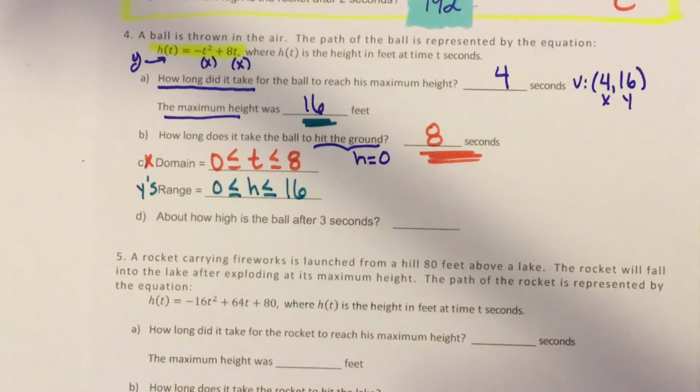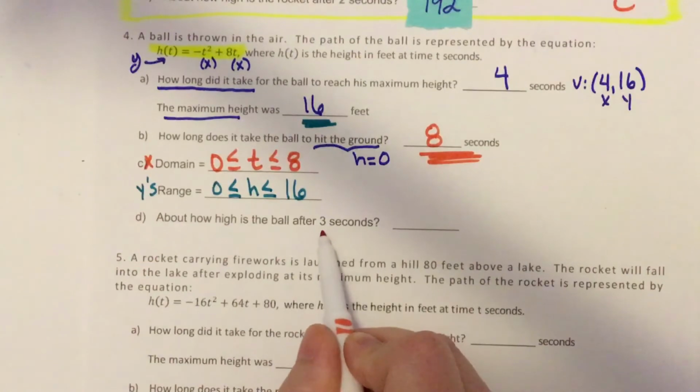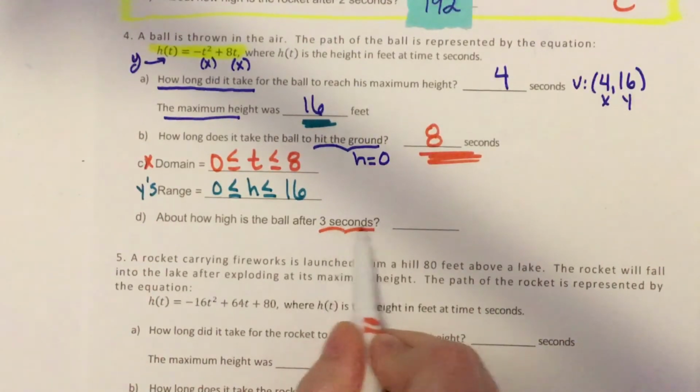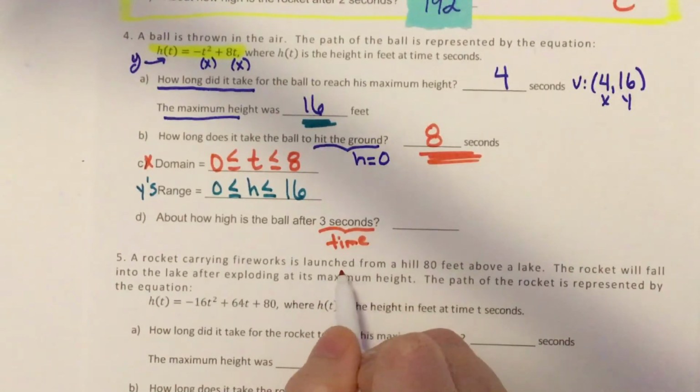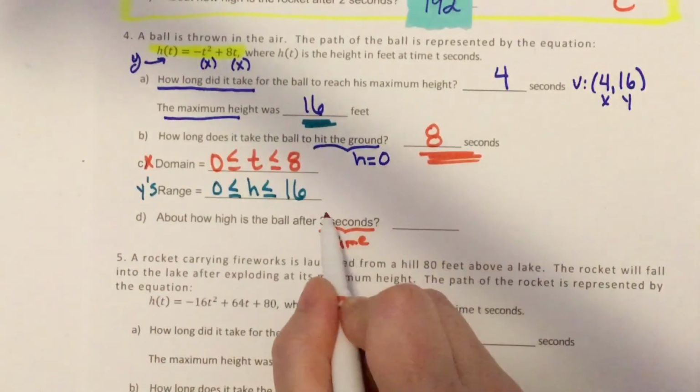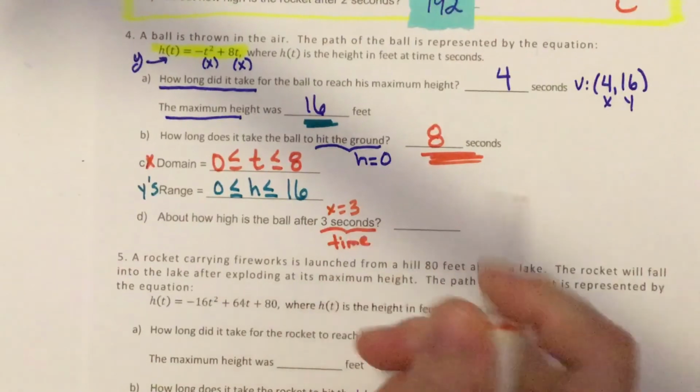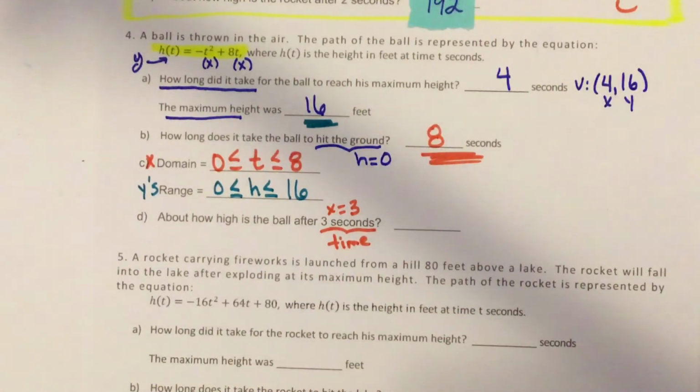Okay, and then the last question wants to know, how high is the ball after 3 seconds? Well, is this height or is this time? This is time, and time are x's. So I'm going to look for a 3 in the x column. So let me look for a 3 in my x column.